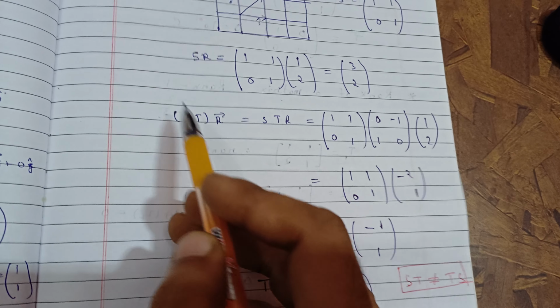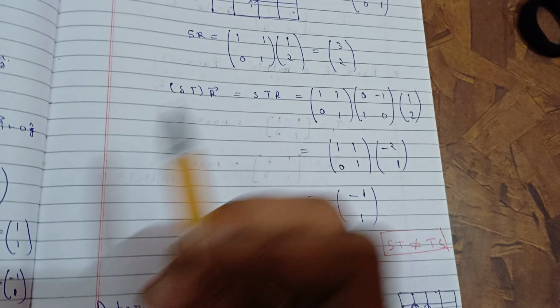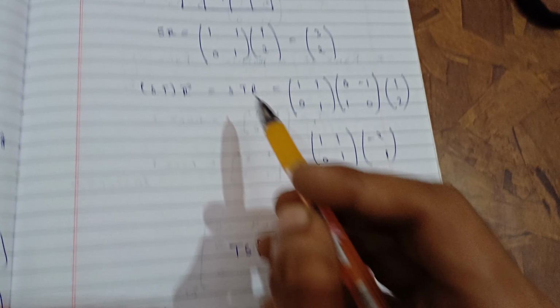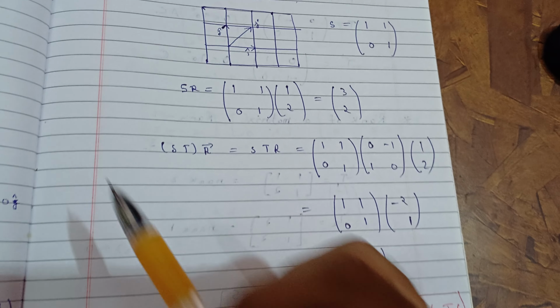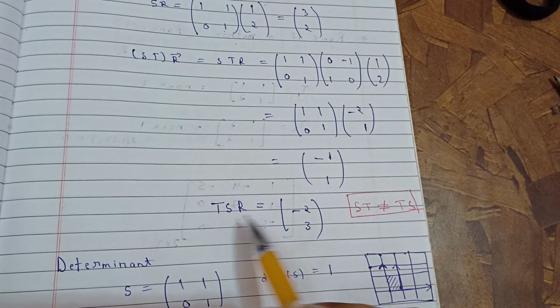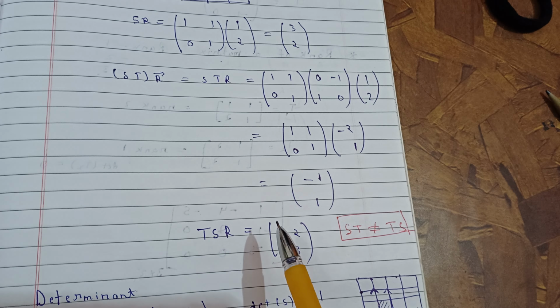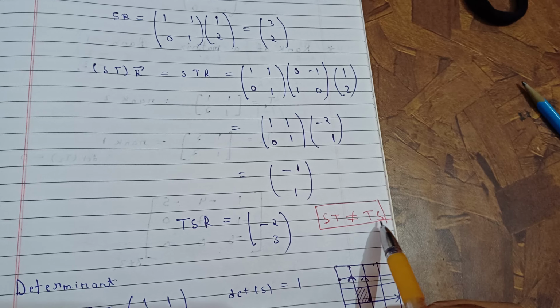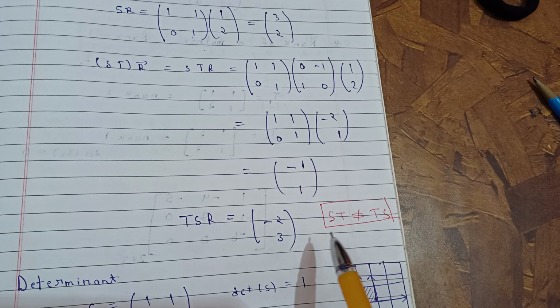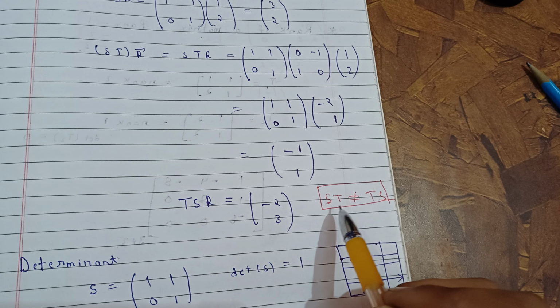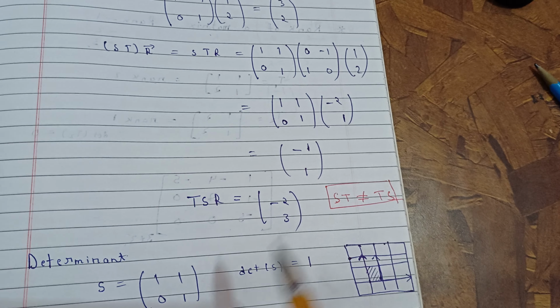But now if you apply the reverse order, first you apply S, the shear, and then you apply the rotation transformation T. That will give you a different vector, minus 2 3. So see, they are not equal. That's why we say that in matrix form the product is not commutative: ST should not be equal to TS. That is the reason, because we don't get the same thing. That's why operators should not be commutative.